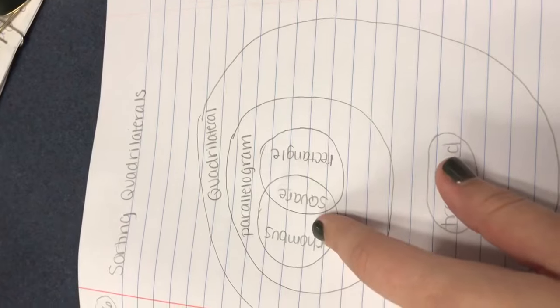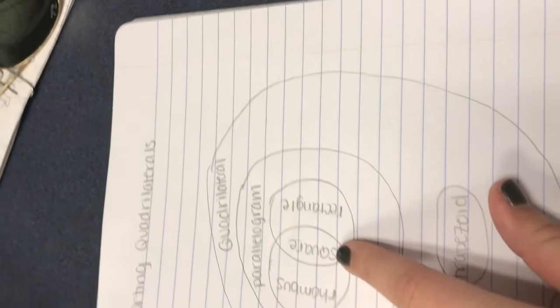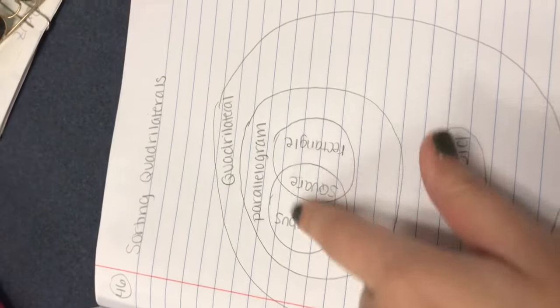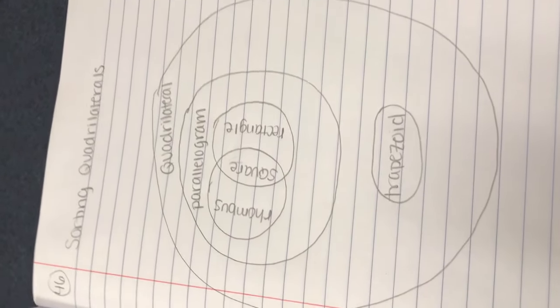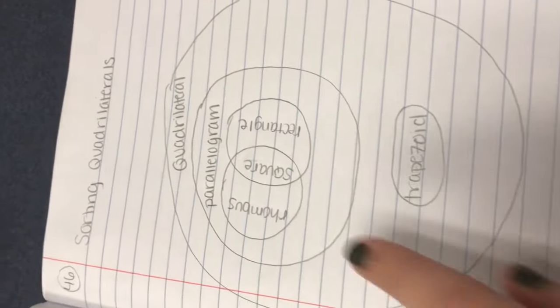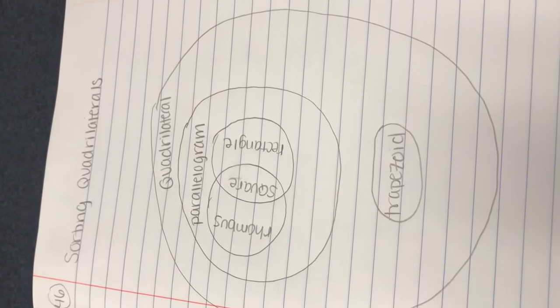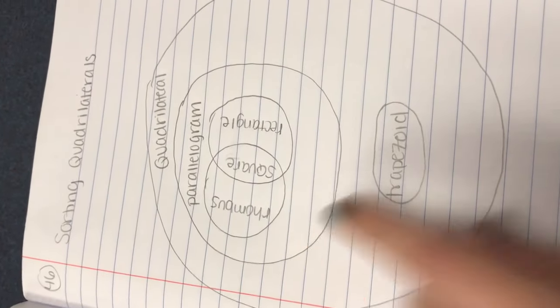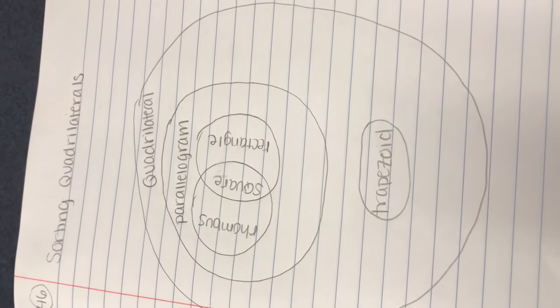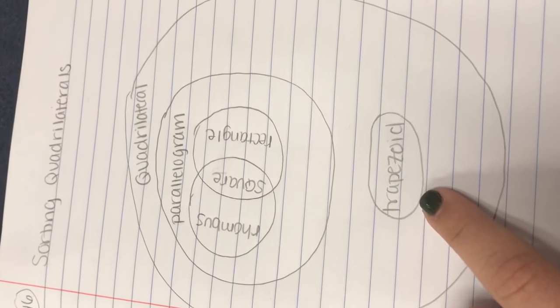So squares are always going to be rhombuses and squares are always going to be rectangles, but the opposite is not always true. All 3 of these shapes are always going to be considered parallelograms because its opposite sides are parallel and congruent. And all of these shapes, including trapezoids, are considered quadrilaterals because they have 4 sides and 4 angles. Again, the trapezoid doesn't fit in with the parallelograms because it does not have 2 sets of parallel and congruent sides. It only has 1 set of parallel sides.